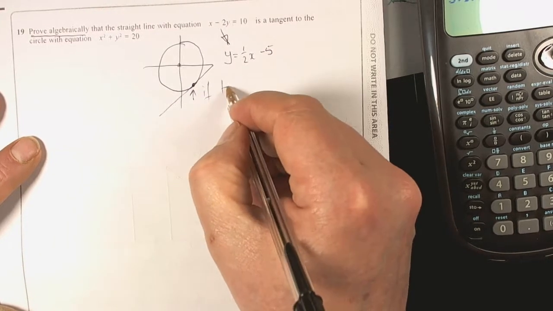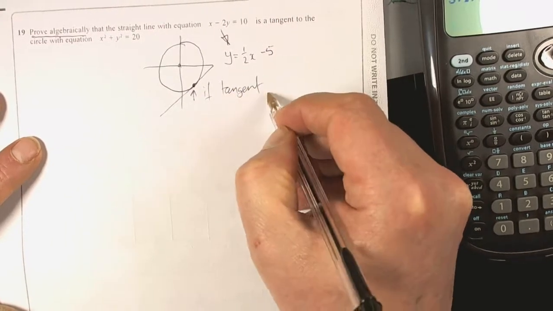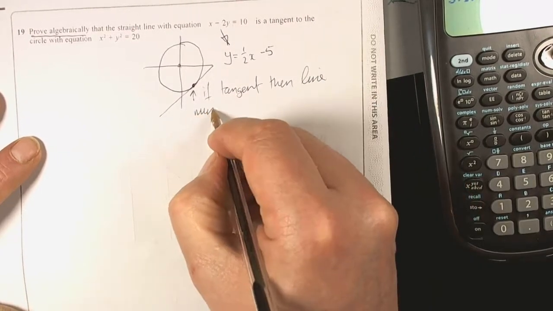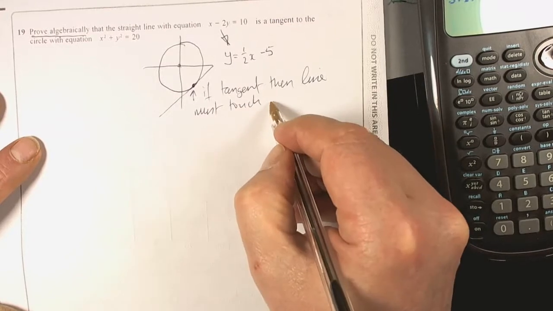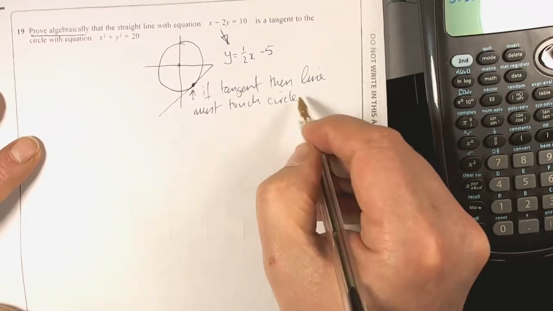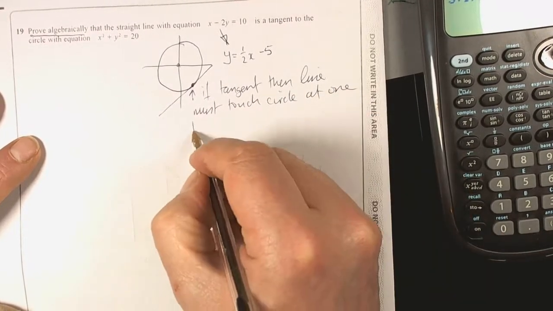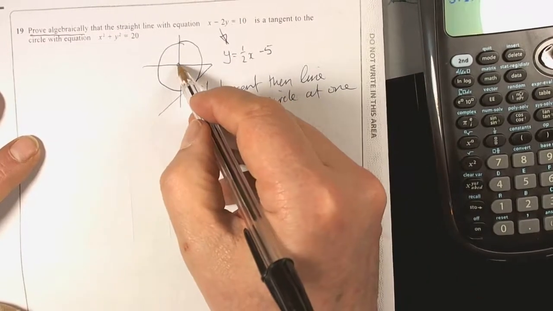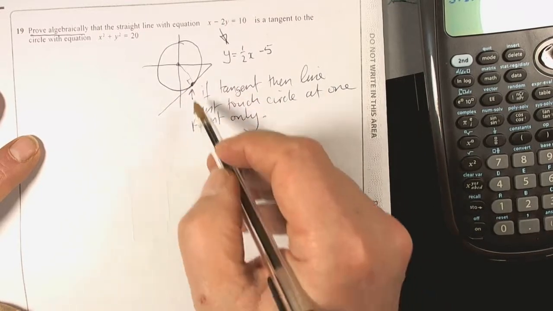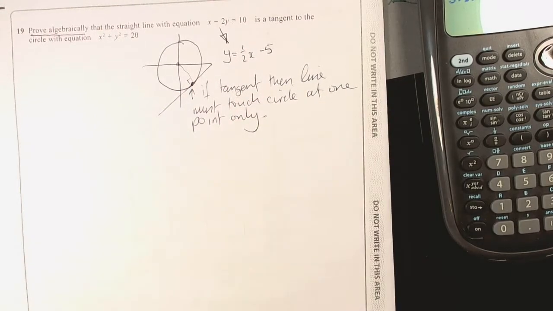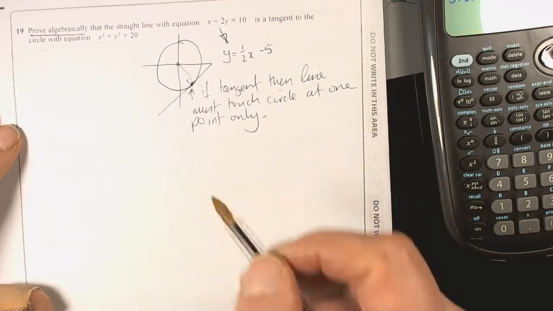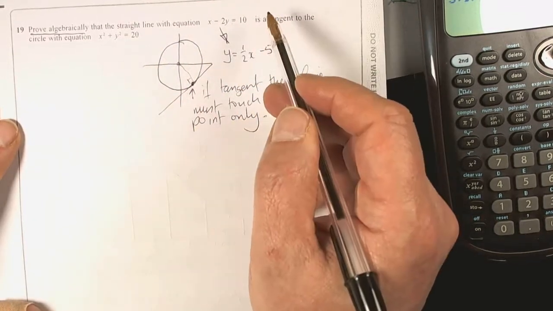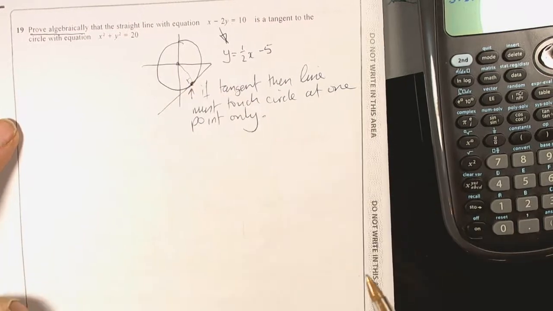So basically, if tangent, then the line must touch the circle at one point only, because that's the definition of a tangent. It meets a radius at 90 degrees. So it only touches the circle at that one point. So that's basically what they want us to prove. So what we need to do then is manipulate these two equations to show that there's only one solution, and that solution is at that point.